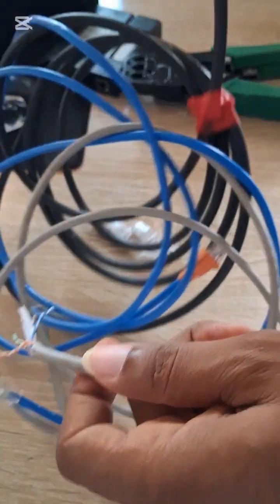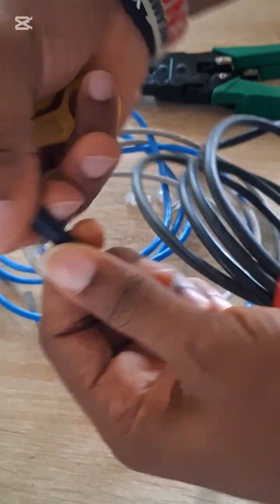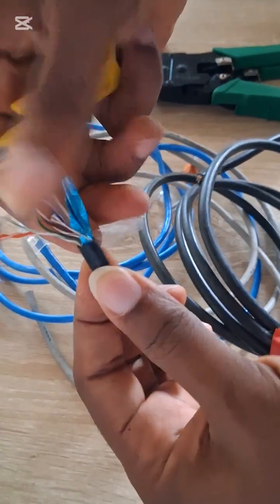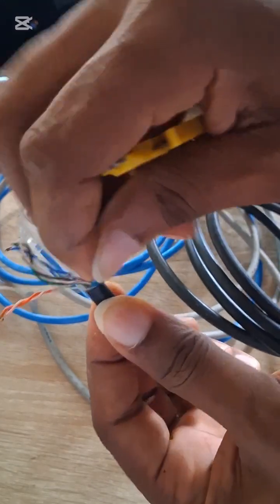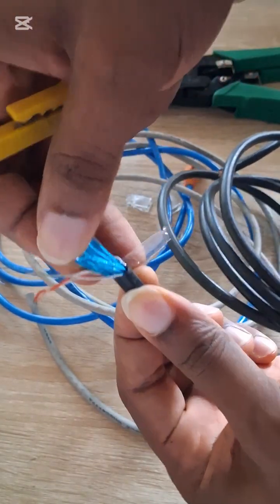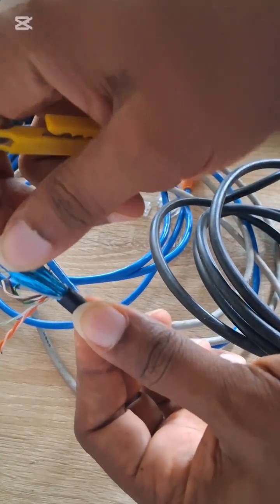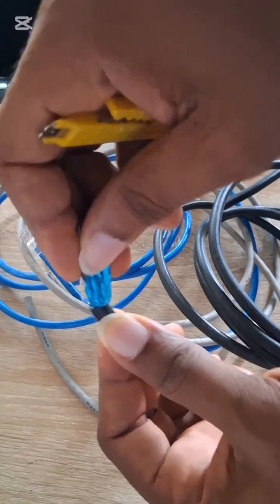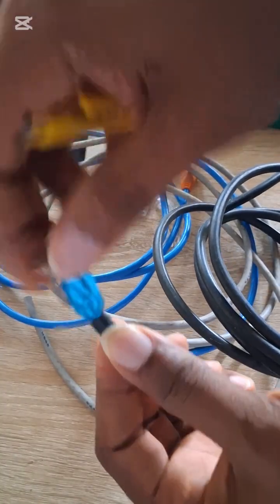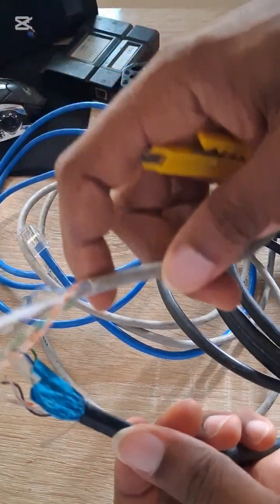Then for the STP, this is how an STP Ethernet cable looks like. Apart from this outer layer, it also has this foil that also shields the cable. So this provides another layer of protection. Where you can pass this cable, you might not be able to pass the UTP.